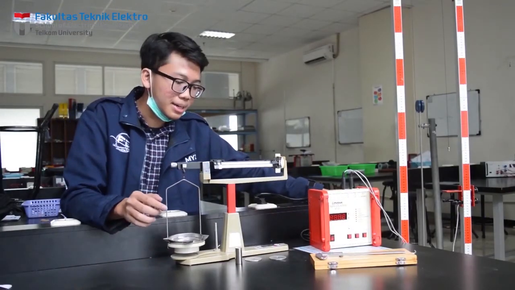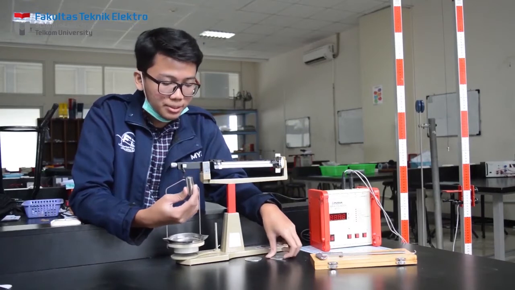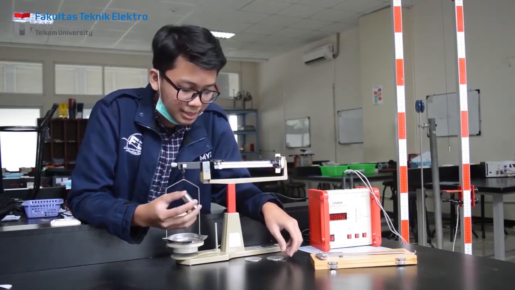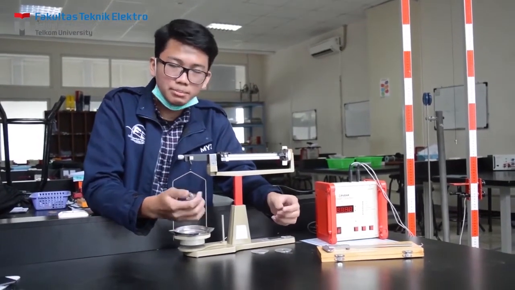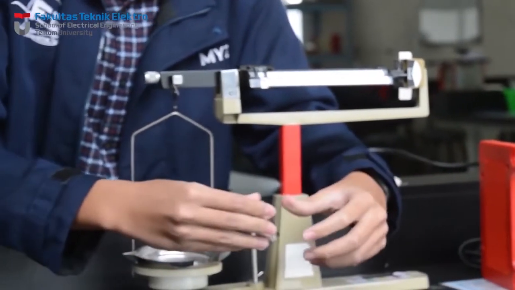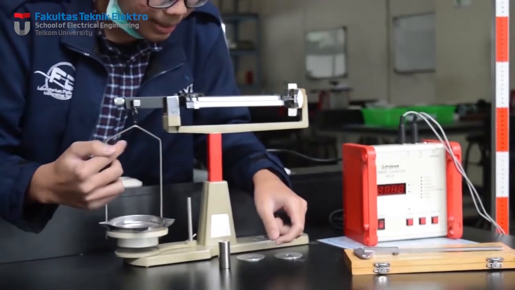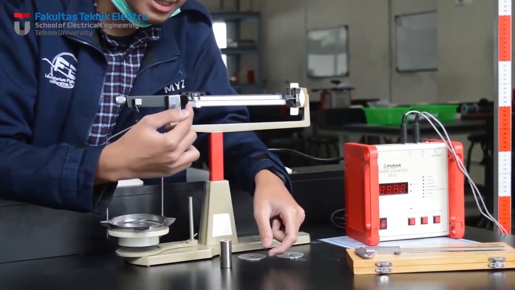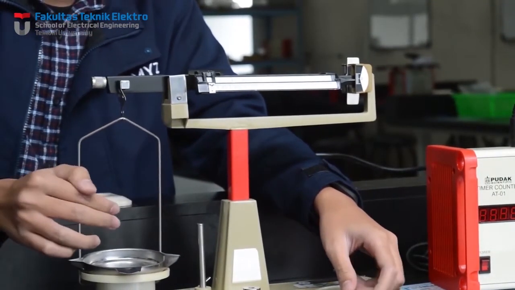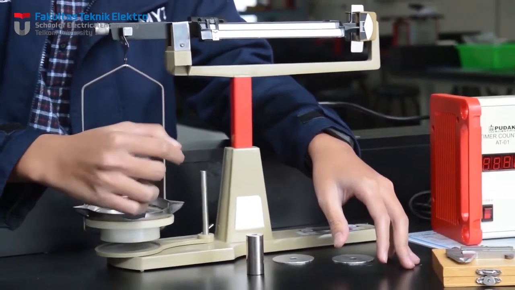After we know the name of the tools, let's measure the load on the Atwood machine and also the extra load. Here we will measure the main load using the Ohaus balance. For your information, the Ohaus balance has the smallest scale value of 0.01 gram that you can read directly. So we know that the uncertainty of this Ohaus balance is about half times the smallest scale. It is 0.005 gram.